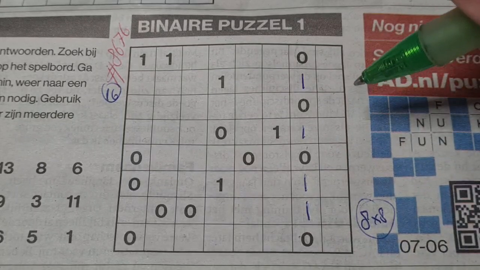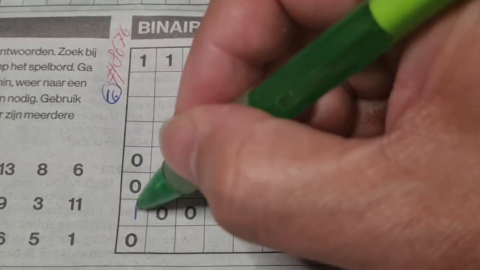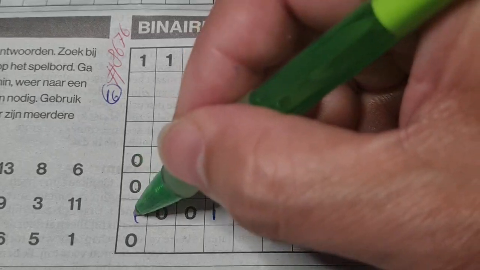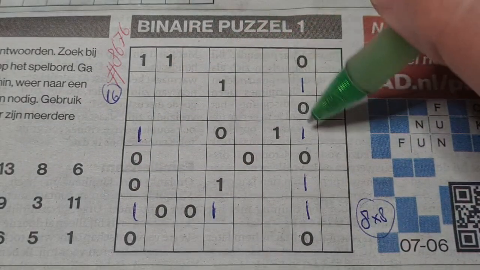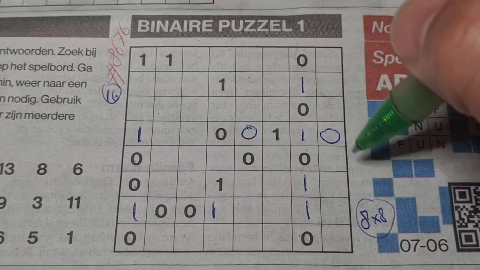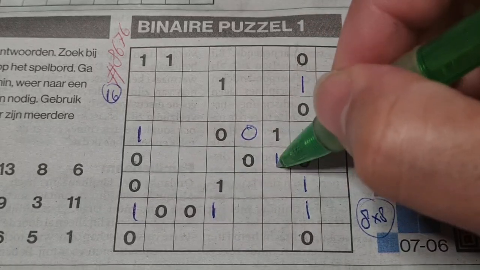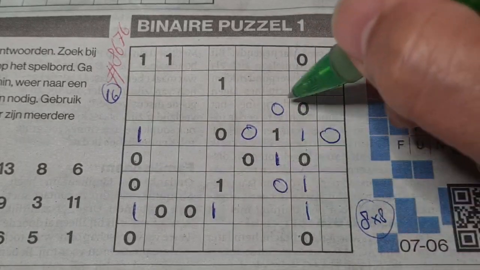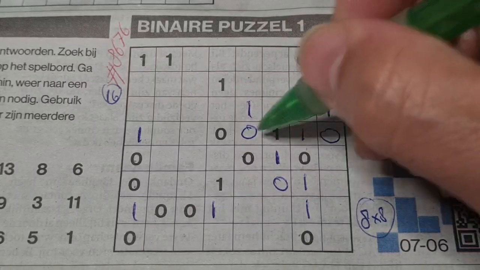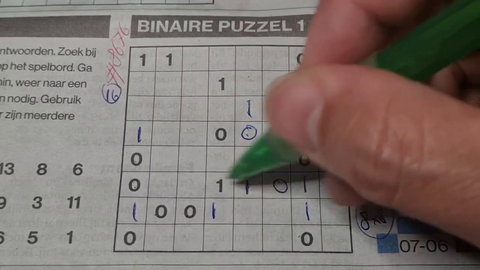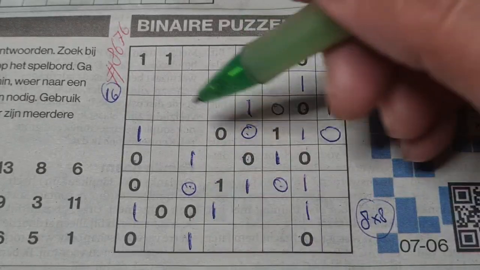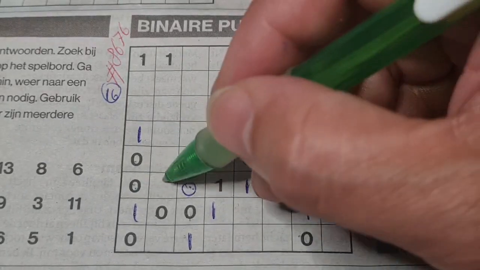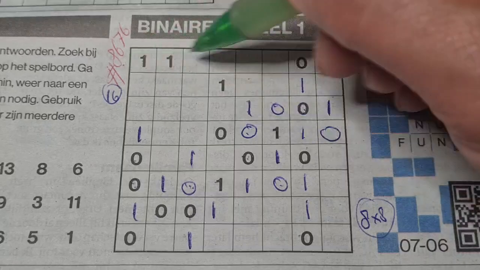Alright, so let's get started. Double O, here one, there one. Double one, here no, there no. Between two O's comes in 1. Double one, here no, there no. Double O, here one, there one. Double one, here no, there no. Double O, here one, there one. Between two O's comes in 1. Double one, here no, there no.